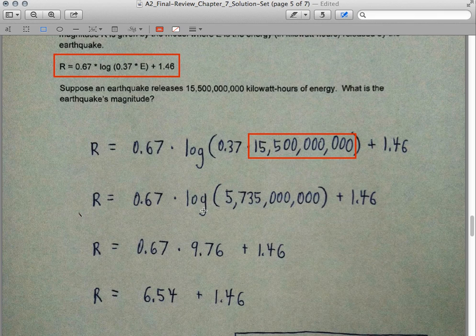Again, if there is no base value here, it is assumed to be base 10, and we can use our regular calculator to calculate this logarithm expression value. This is essentially asking 10 raised to what power produces 5,735,000,000. Again, we can use our calculator to figure out that exponent: 10 raised to the 9.76 power would produce this larger value.